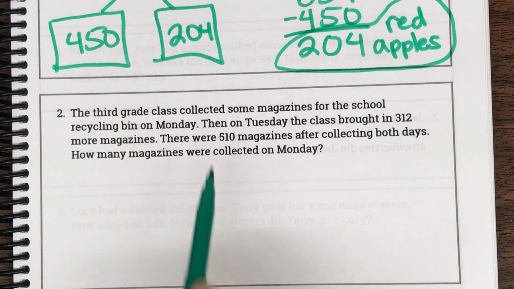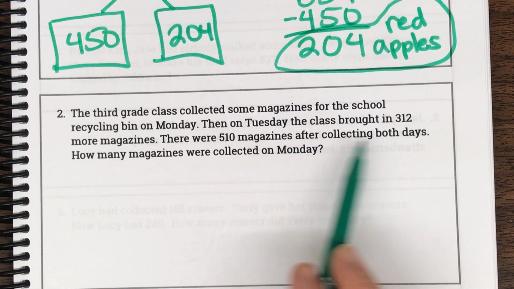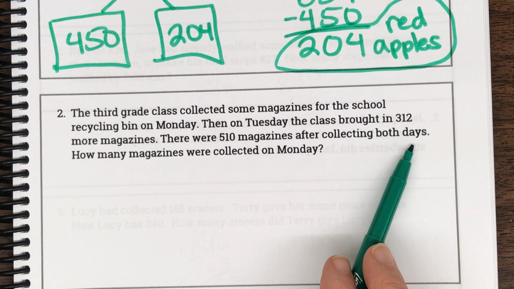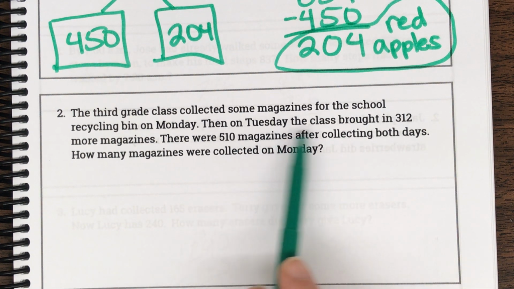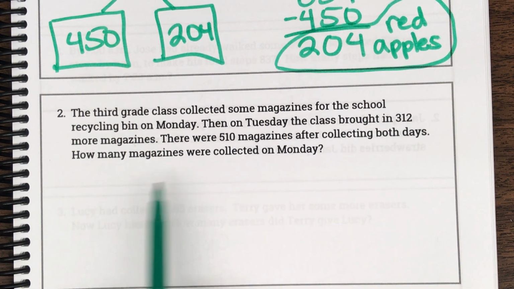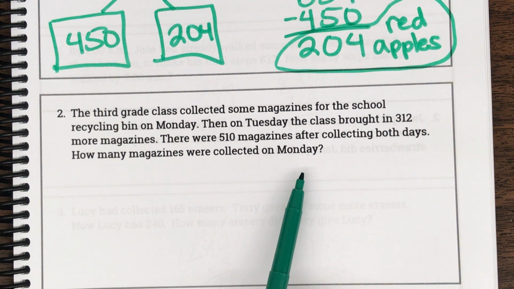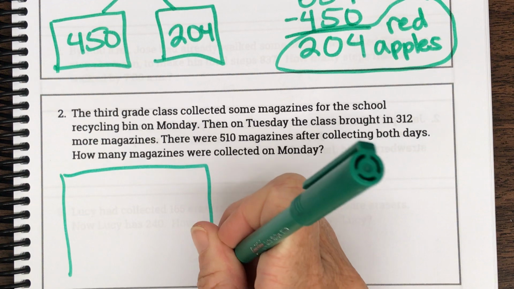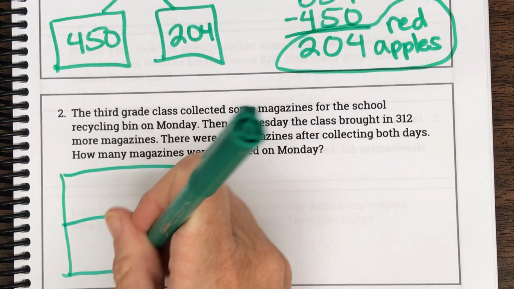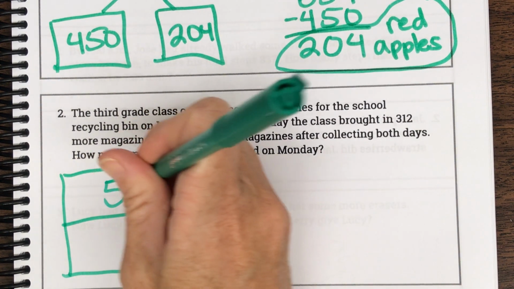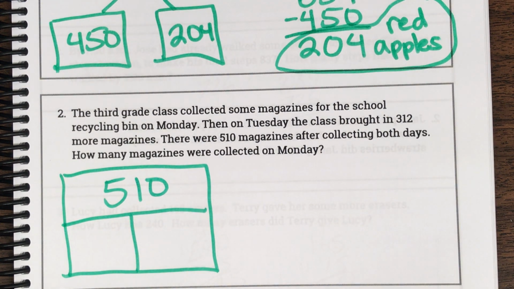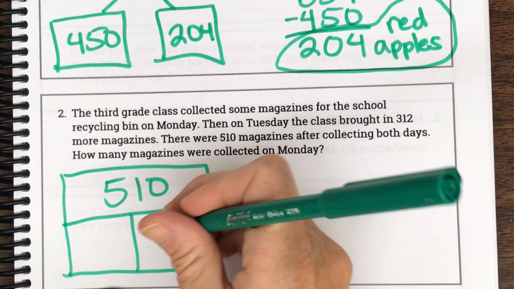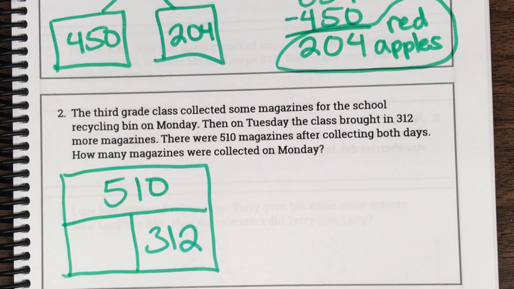We know that there's a total of 510 magazines after both days. We know on Tuesday there was 312. We don't know how many were brought in on Monday. So we know the total, and let's do a tape diagram for this one. We know the total is 510 magazines. We know on Tuesday there were 312 magazines. We don't know how many magazines there were Monday.